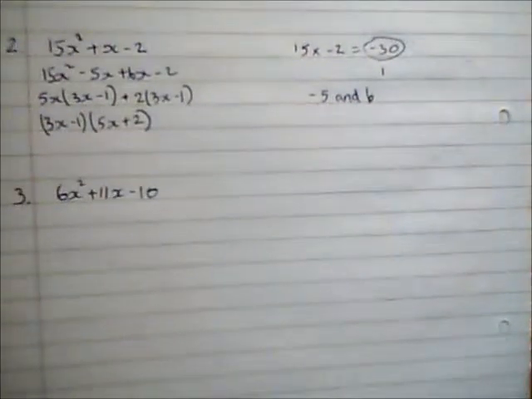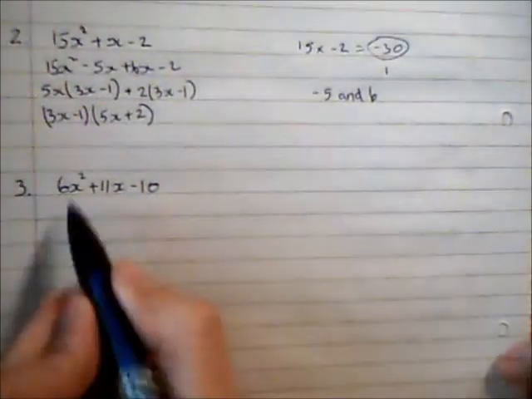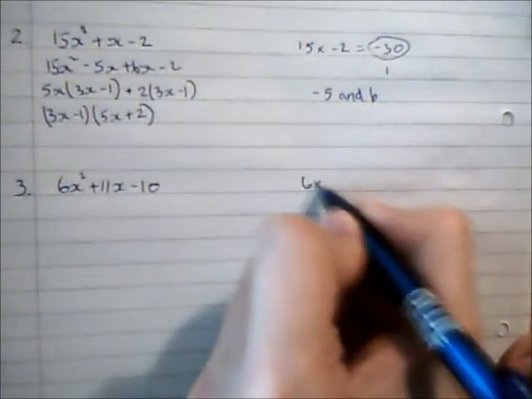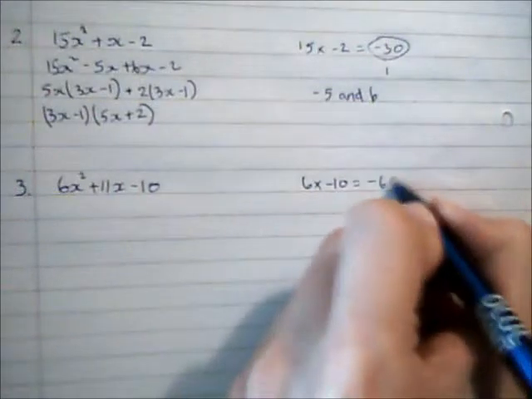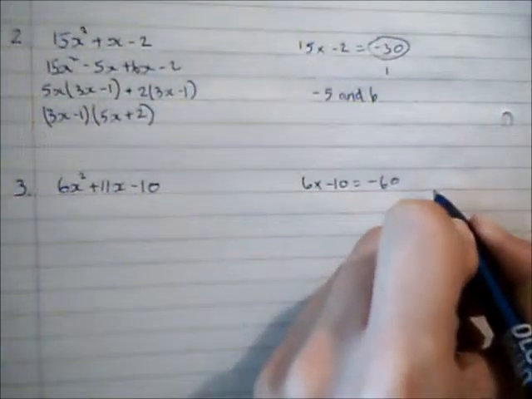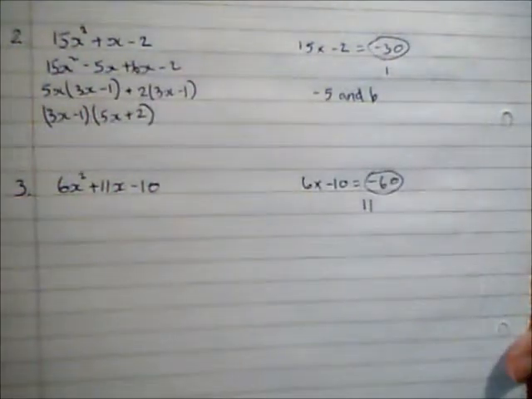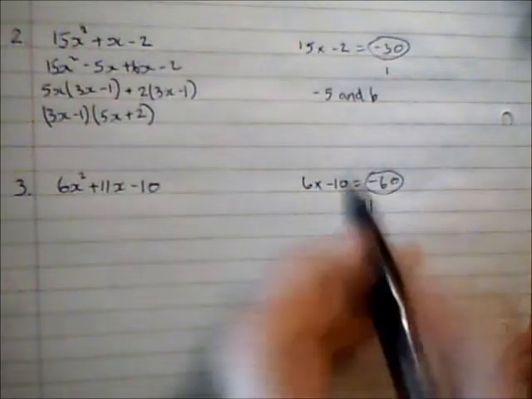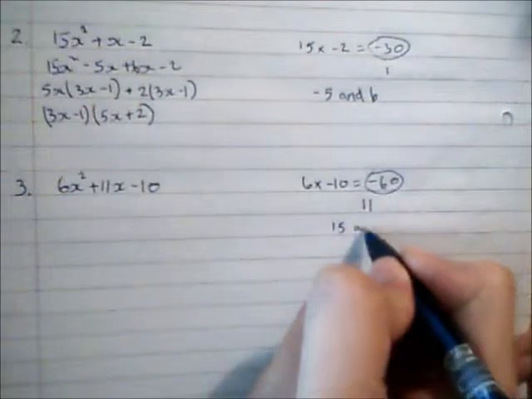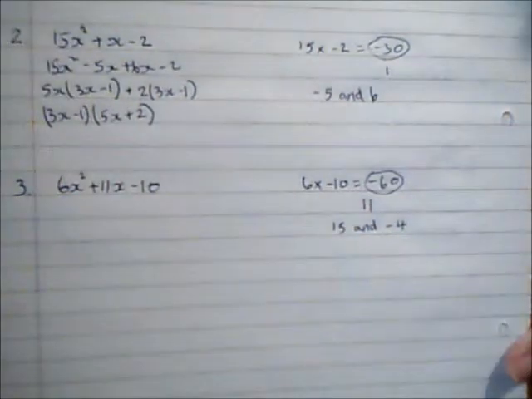Final example, exactly the same method again. 6 times negative 10 is negative 60. And the coefficient of x this time is 11. So which two numbers will multiply to make negative 60 and add to make 11? 6 and 10, no, that's not going to work. 3 and 20, no. 15 and 4, yes. So 15, and it's the 4 that's going to have to be negative.